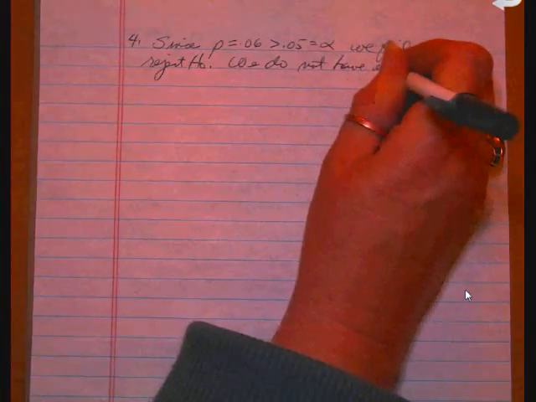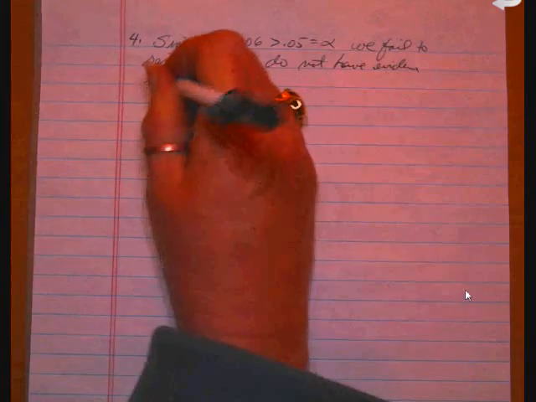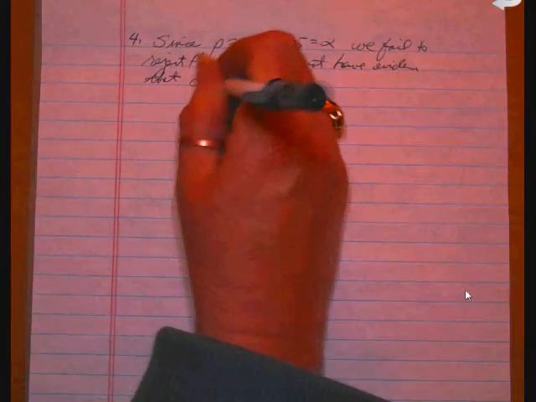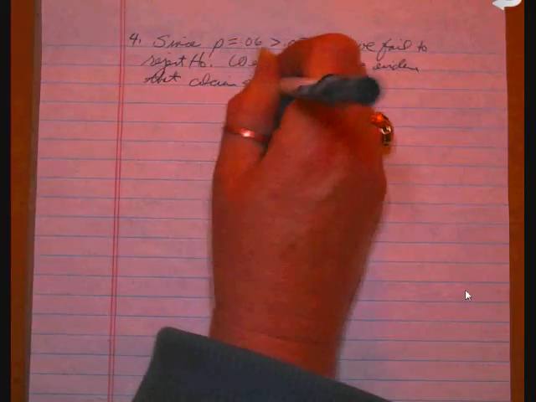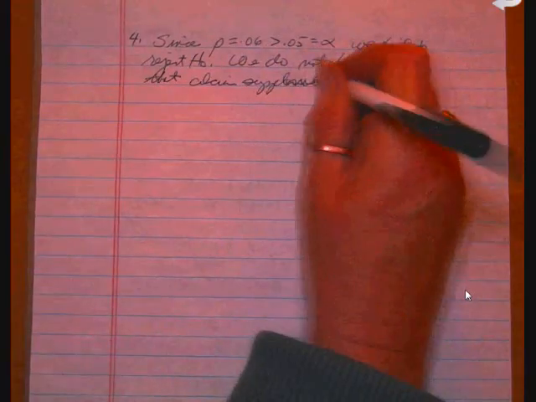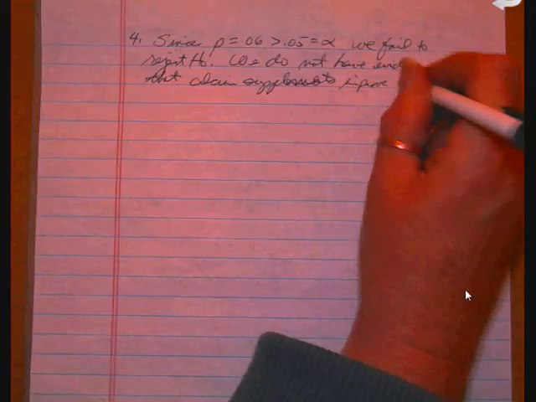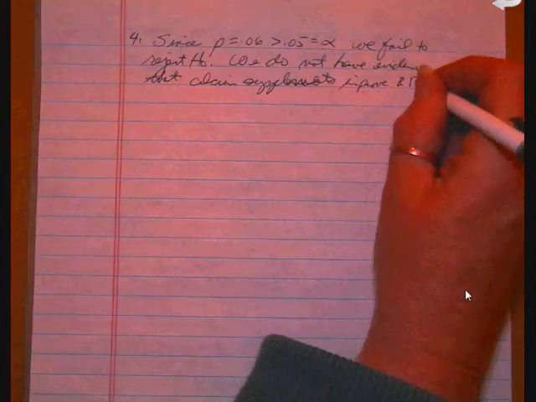We do not have evidence that calcium supplements improve blood pressure. As simple as that.